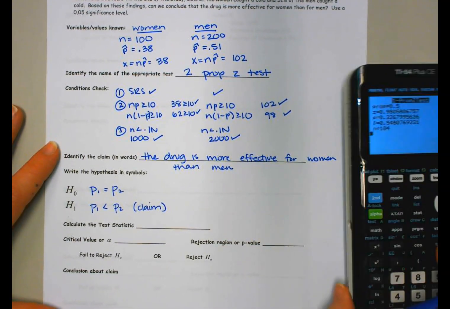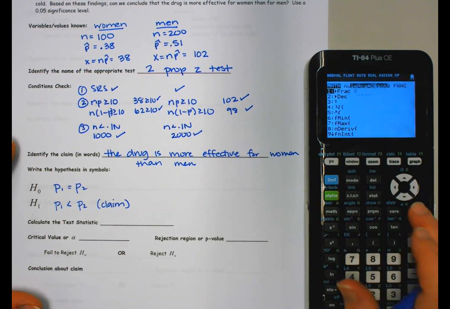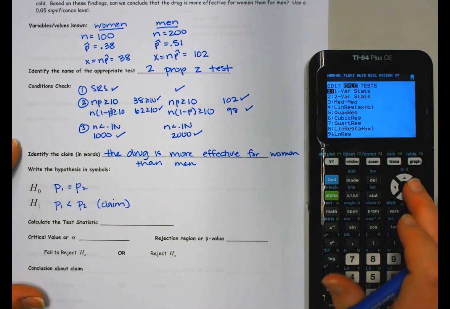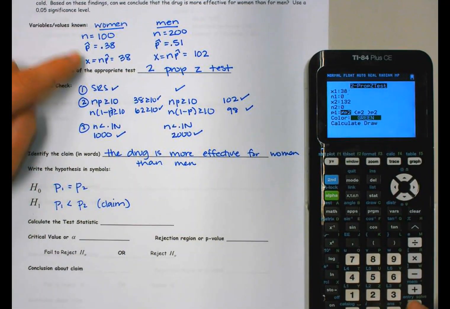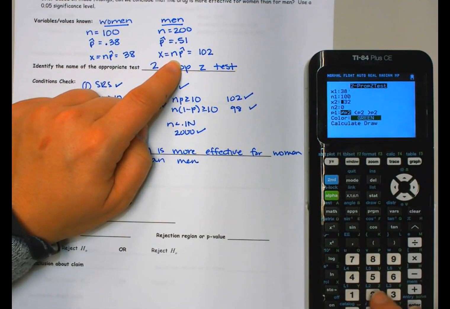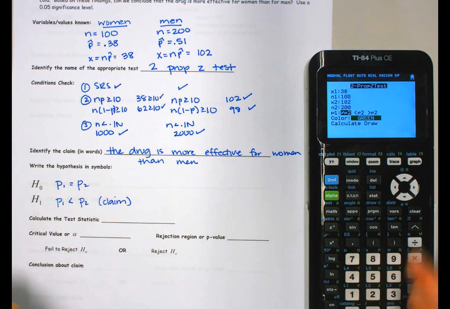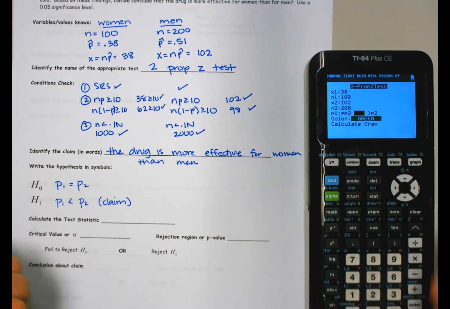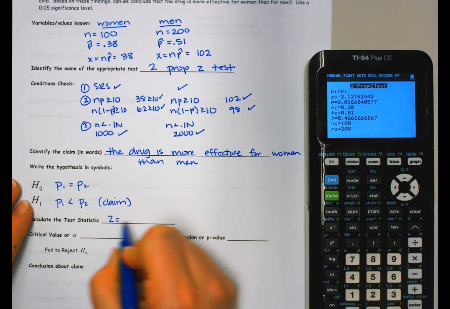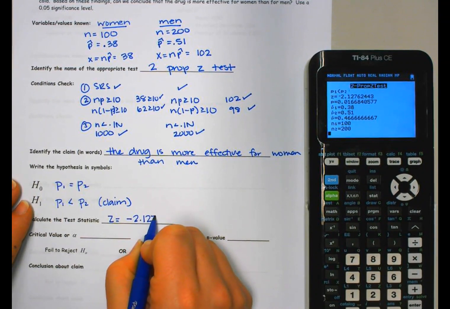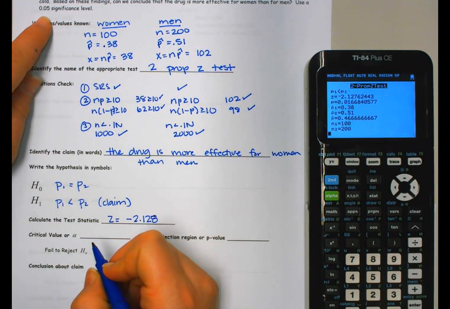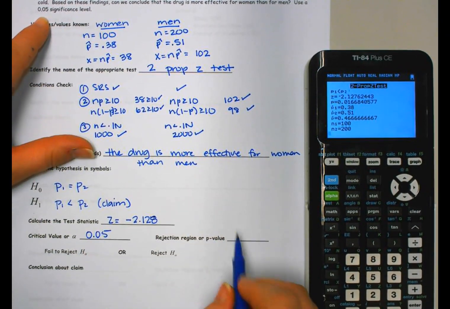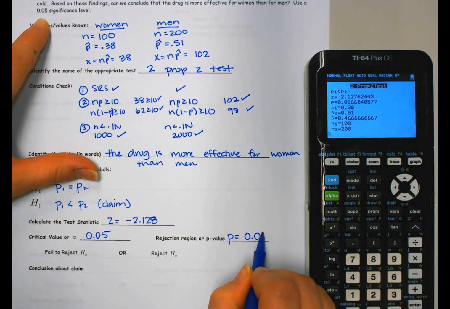All right, so I'll go ahead and run this hypothesis test to test that claim. So I'll go stat, test, I'll go to 2-prop z-test. So my x1 was 38, my n 100, my x2 was 102, my n value 200, and I'm claiming that p2 is going to be greater than p1. So here I get that my z value is negative 2.127 or 28 when I round. I'm testing that against a 0.05 significance level, and I get that p is 0.017.